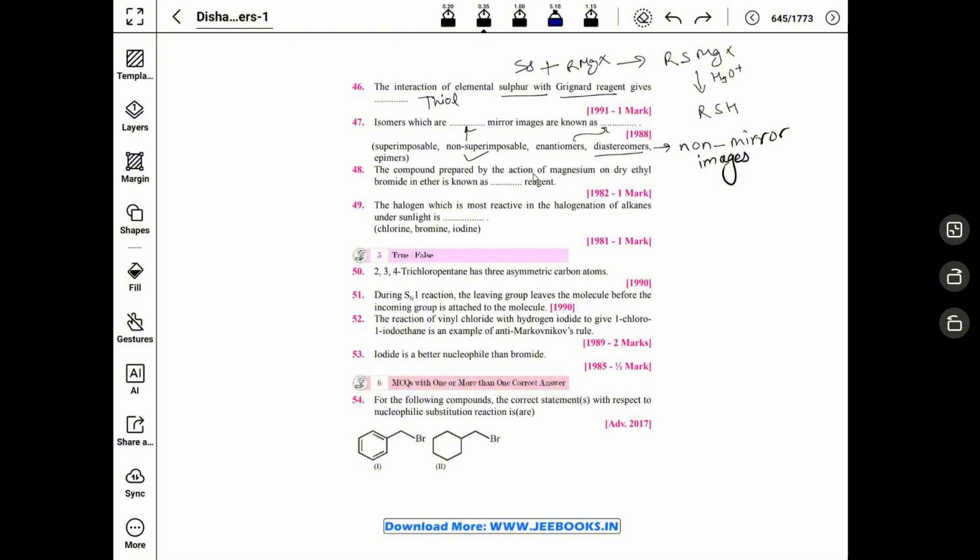Next, the compound prepared by the reaction of magnesium with ethyl bromide in ether is known as? This is very simple, Grignard reagent. Which halogen is most reactive in the halogenation of alkanes under sunlight? The reactivity order is: chlorine is more reactive than bromine and bromine is more reactive than iodine. Iodine is almost unreactive. Therefore, the correct answer is chlorine.